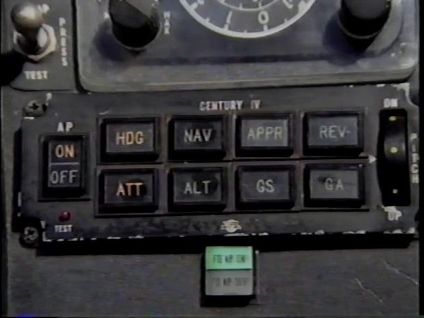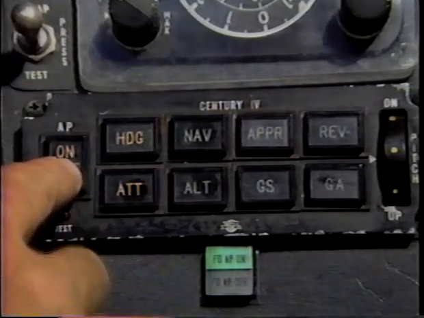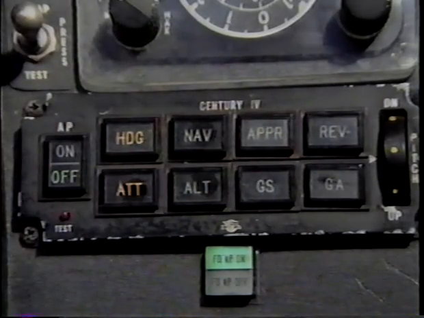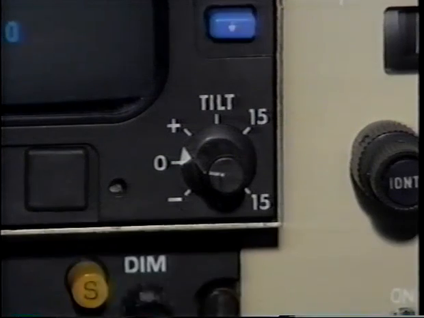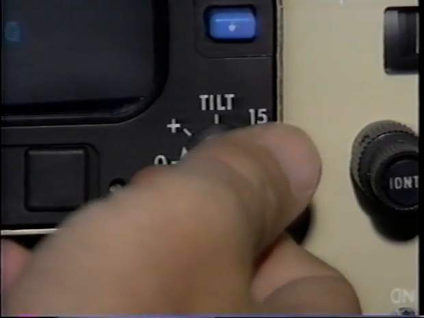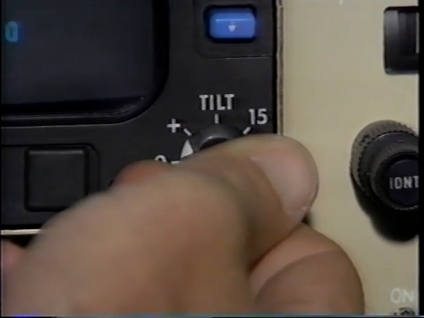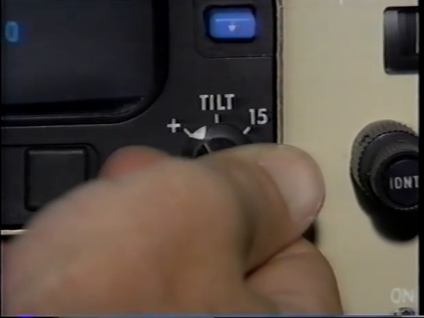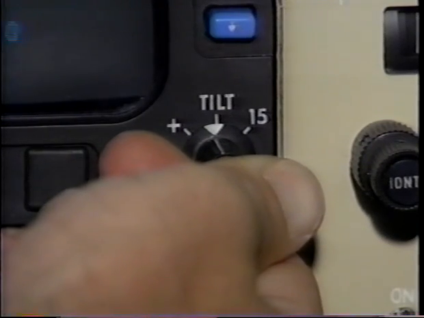If you're using an autopilot, you should disengage the altitude and speed mode. If you don't, the autopilot could place unnecessary stress on the aircraft. And if using airborne radar, occasionally tilt the antenna up and down. This lets you detect convective activity at altitudes other than the one being flown.